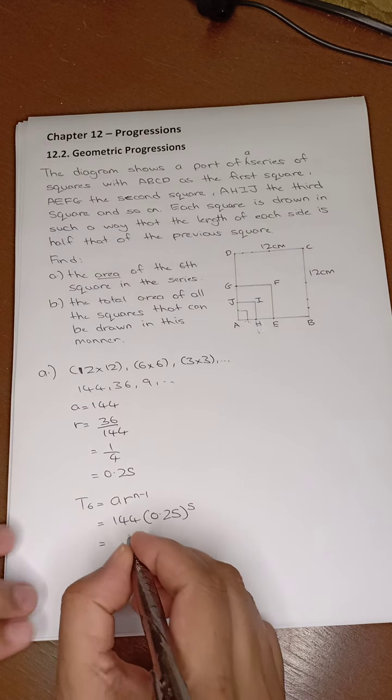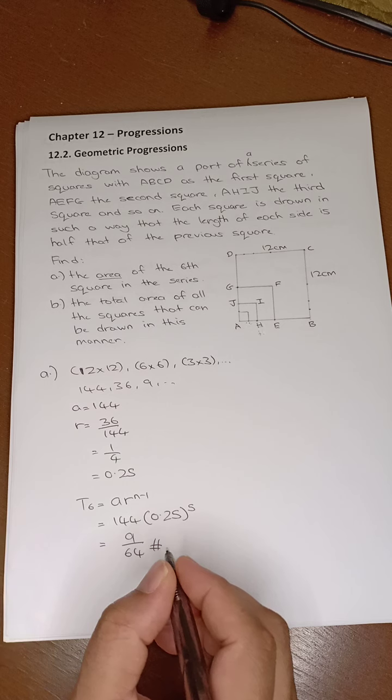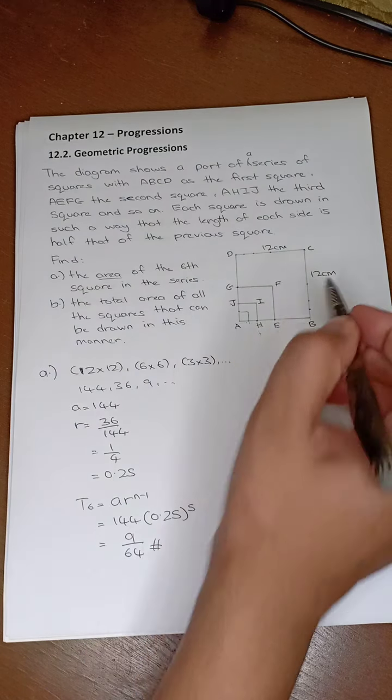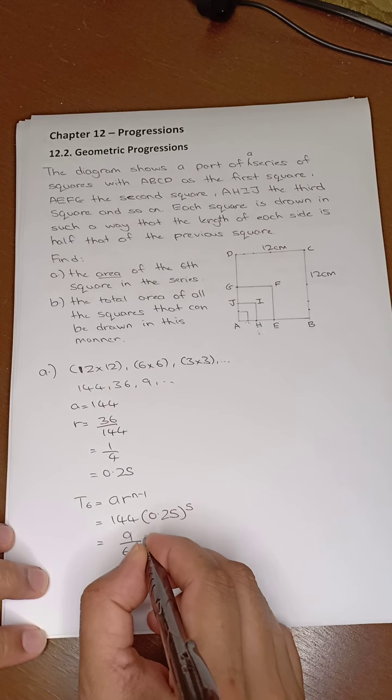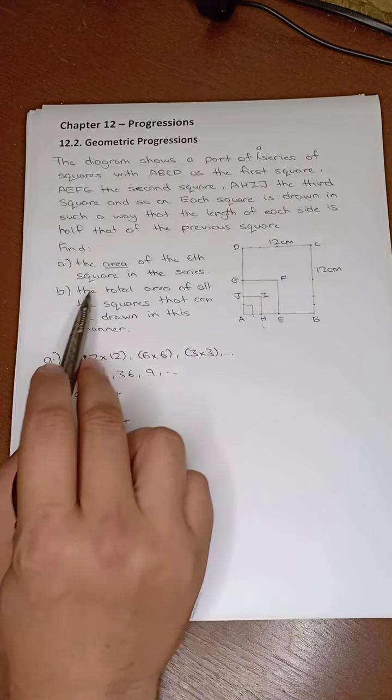Get 9 over 64. Okay, the area will be in cm square. That's the area of the sixth square.